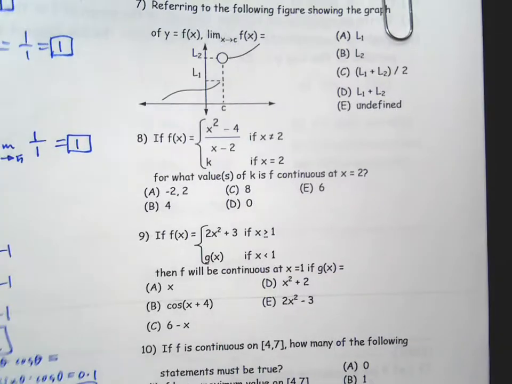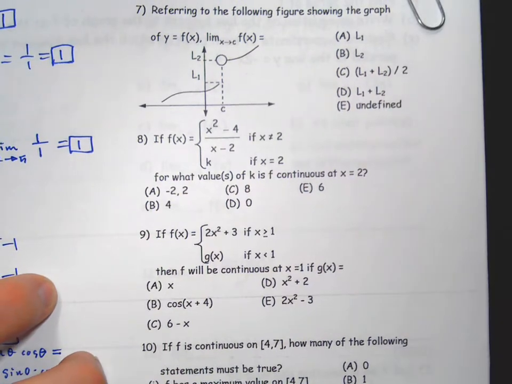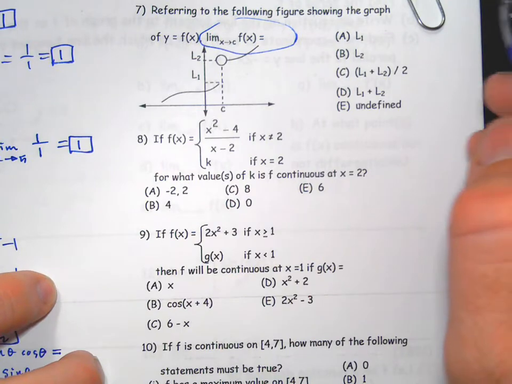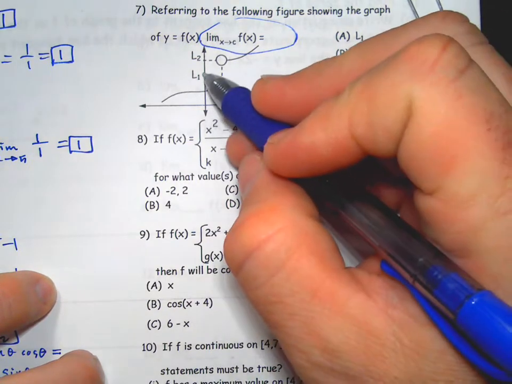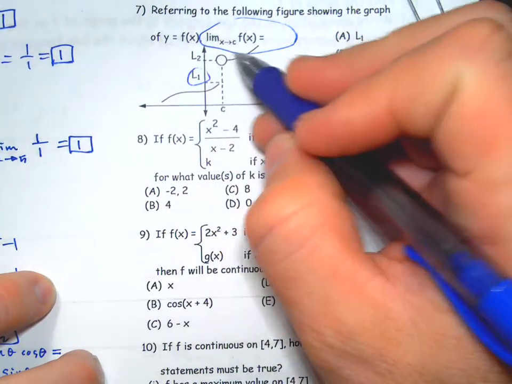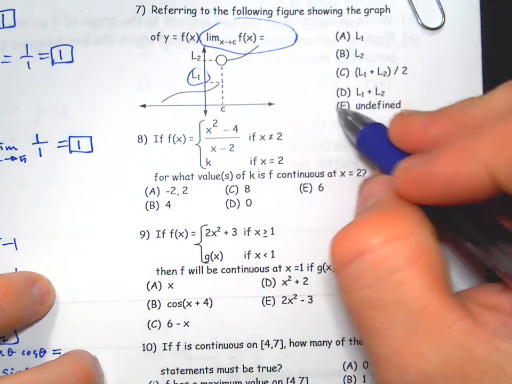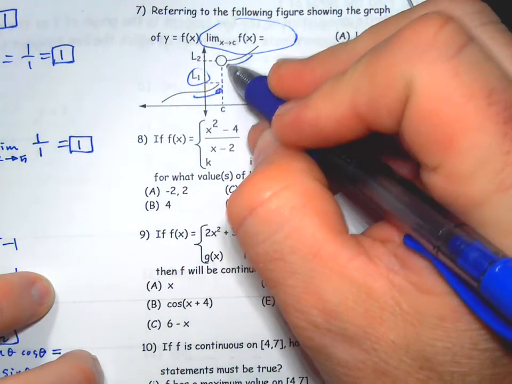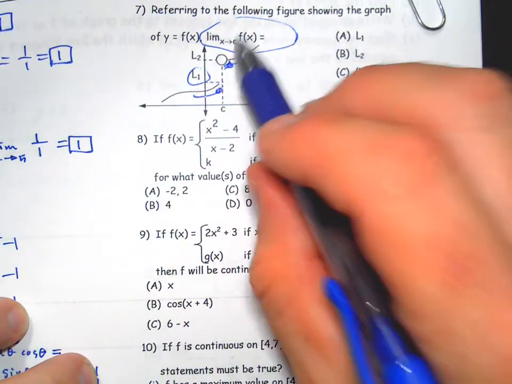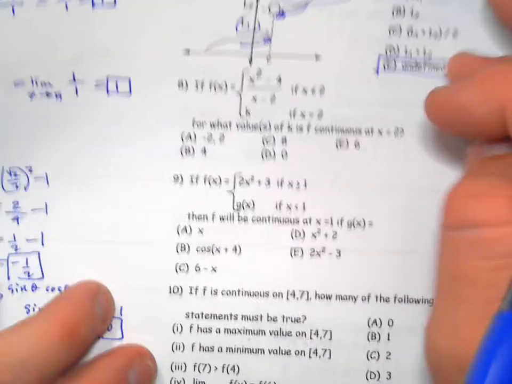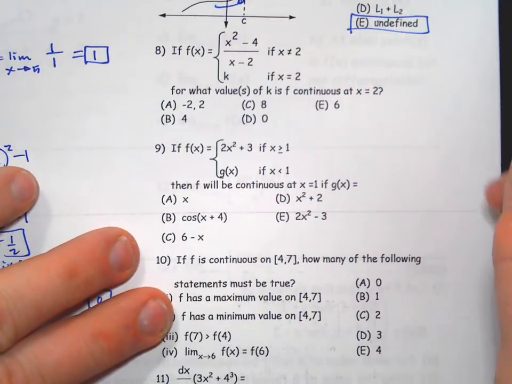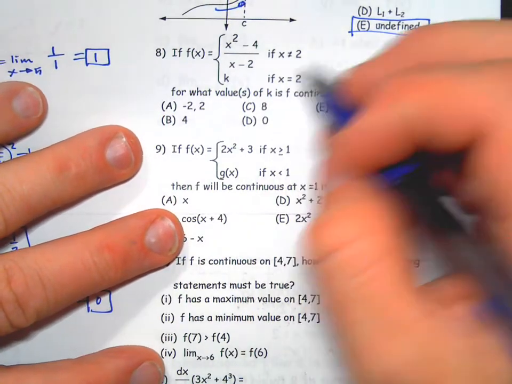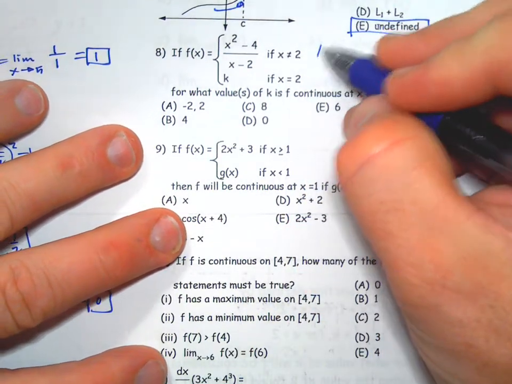Number 7, let's see. It's saying to find the limit as x approaches c. Well, it looks like left side, right side don't agree, so we're going to say undefined. One side it's this, other side it's that. They need to agree for the two-sided limit to exist. Next one, for what values of k is it continuous? So the two pieces have to, the limit has to equal the value of the function.